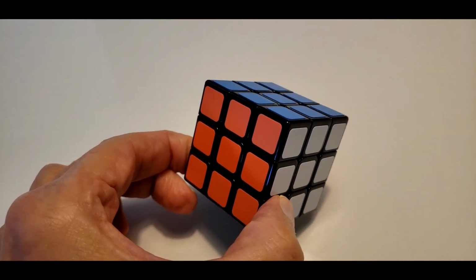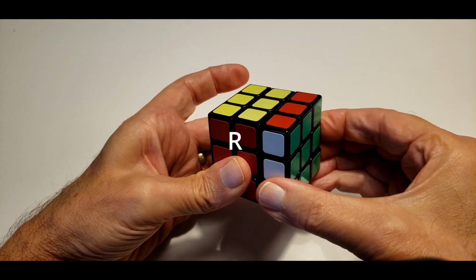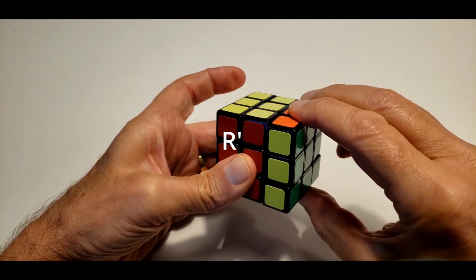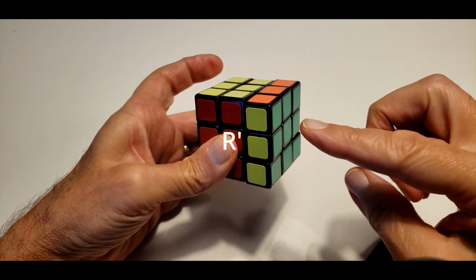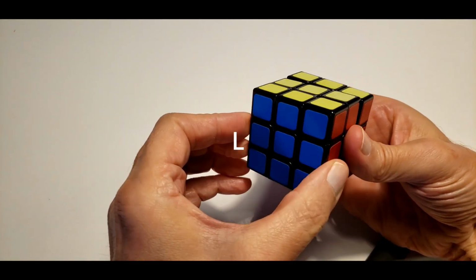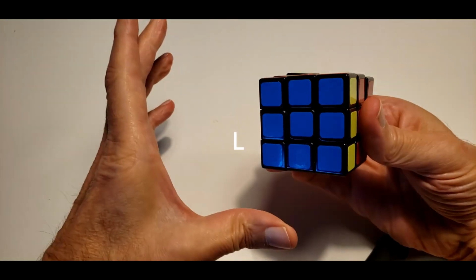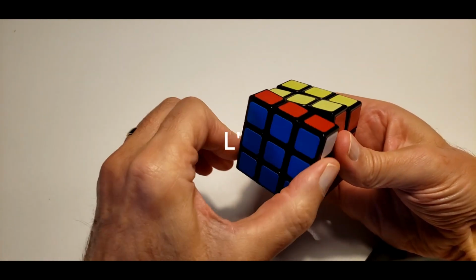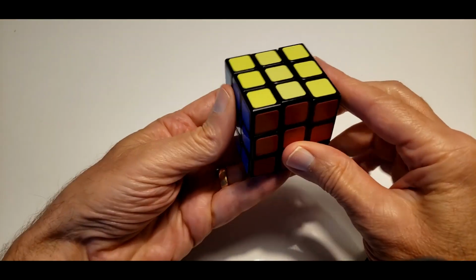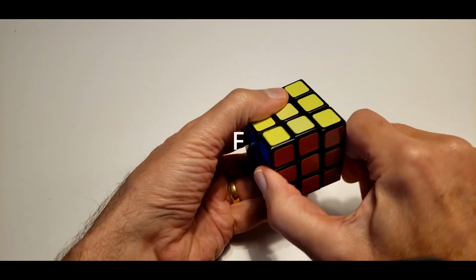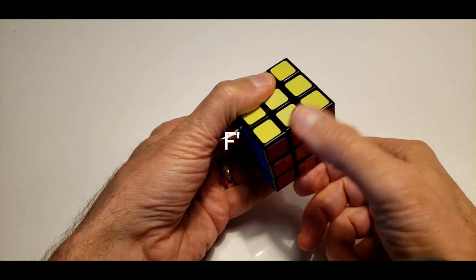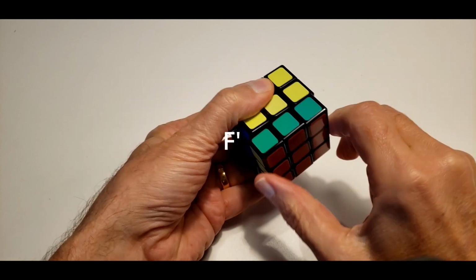This would be a right by itself, an R by itself, and this would be an R with an apostrophe. It's counterclockwise. On the left, similar, it's an L by itself, going clockwise. Counterclockwise, it's an L with an apostrophe. Same goes for the front, clockwise, it's an F by itself. And counterclockwise, it's an F with an apostrophe.